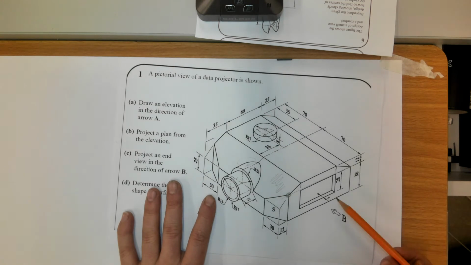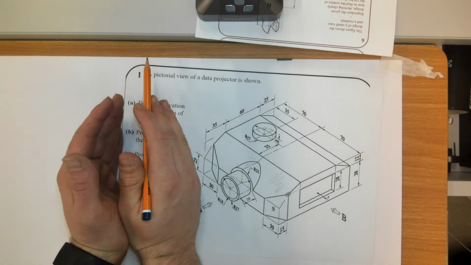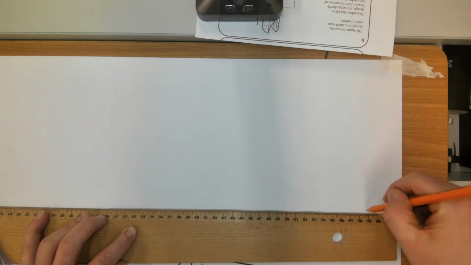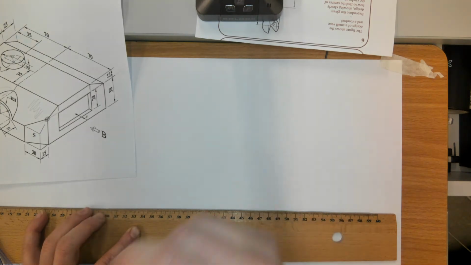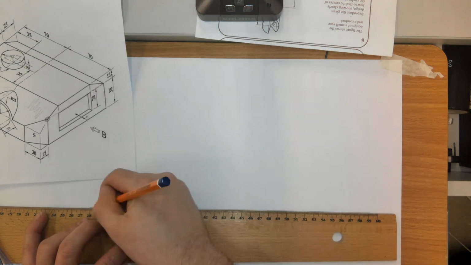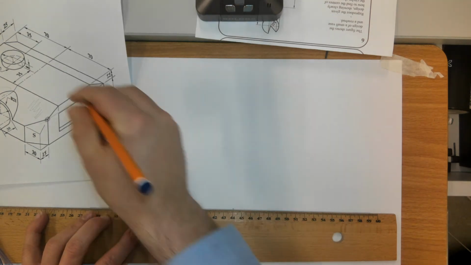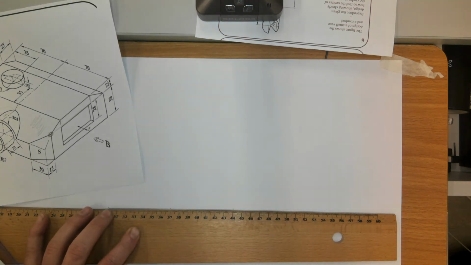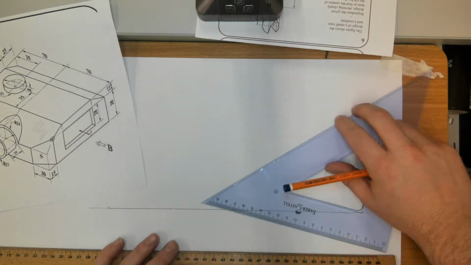Okay, now B will be presented on the left of the elevation. So we're going to set our elevation up on the right hand side of the sheet or the center. There's my XY line. Now the length is 140. So I have my length 140. The center line is going to be 70 in. Okay, the height of the body of the projector will be 50.